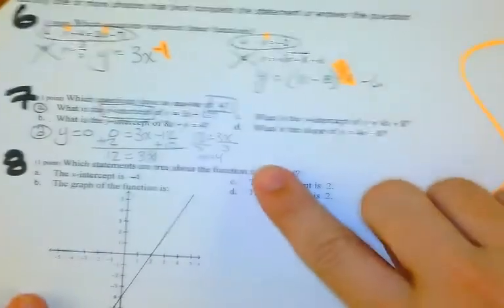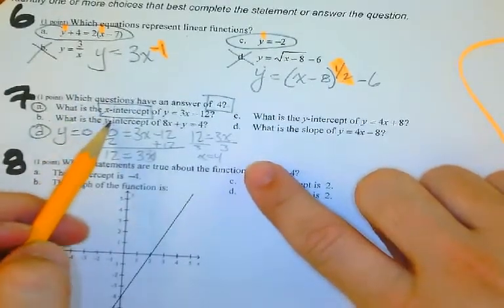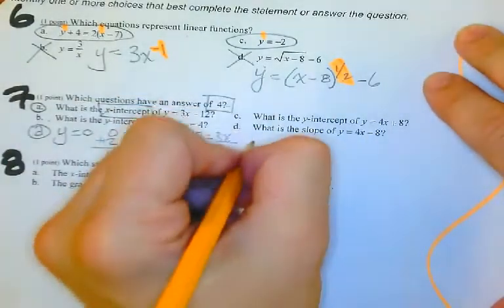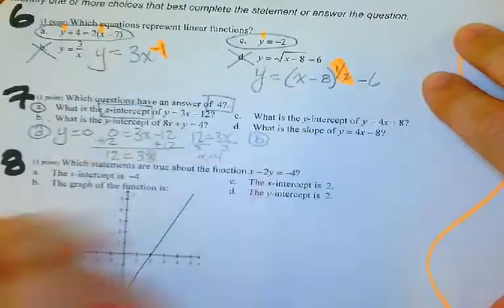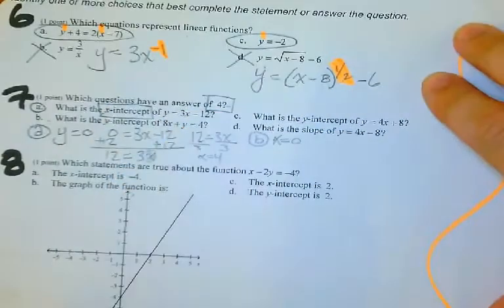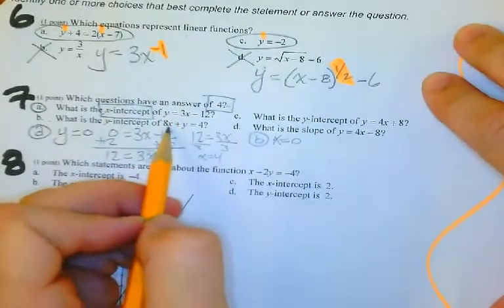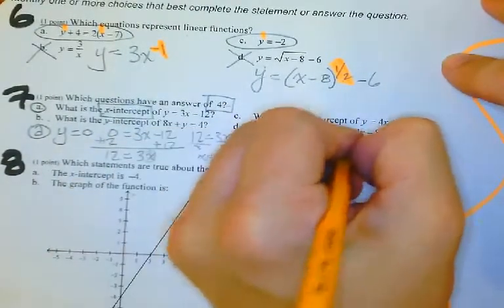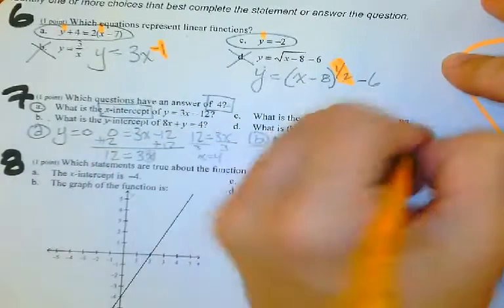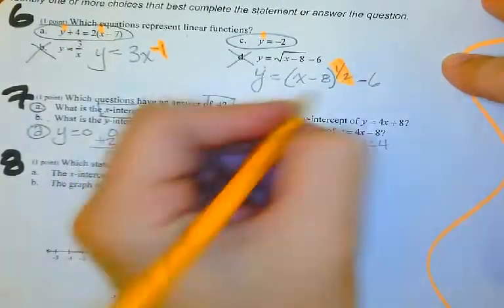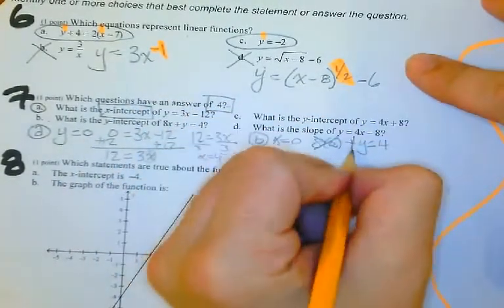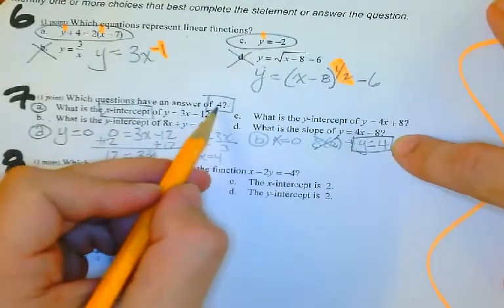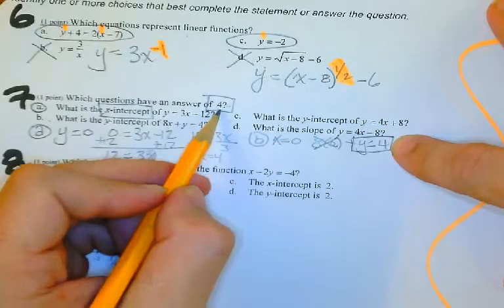Let's go on to part B. Part B says the y-intercept. The y-intercept happens when x equals 0. So in this equation, we have 8 times 0 plus y equals 4. We know that 8 times 0 is 0, so y equals 4. And that's the number we're looking for.